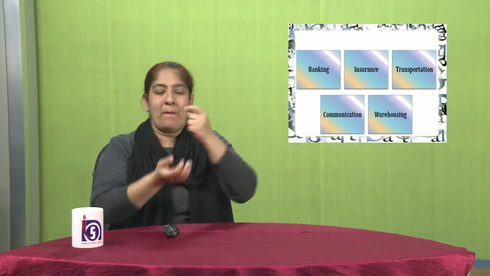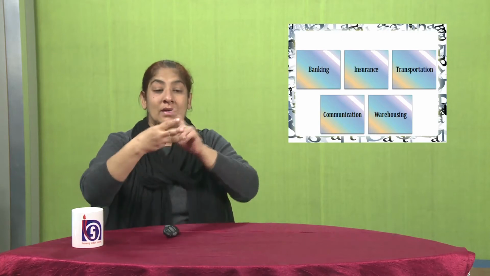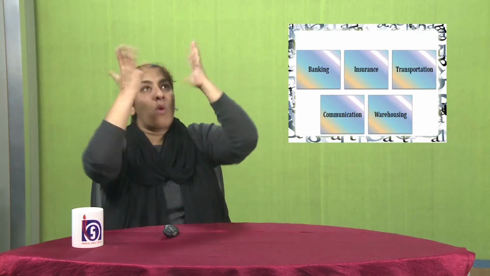In a business, there are 5 elements that are there, like banking, insurance, transportation, communication, which is very important, and warehousing, where there is always extra stock.